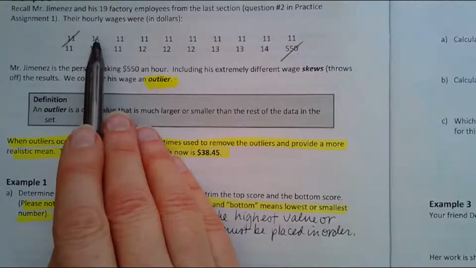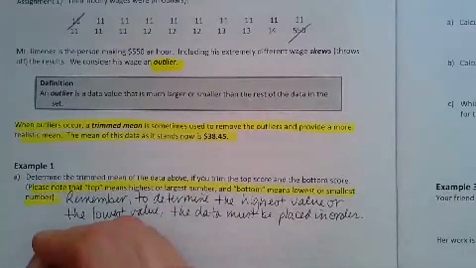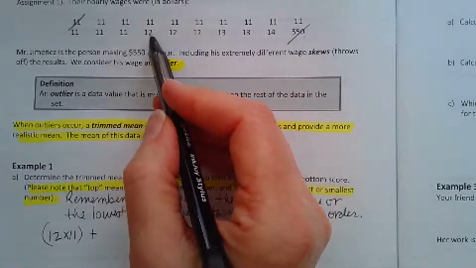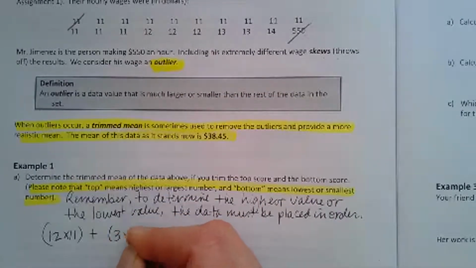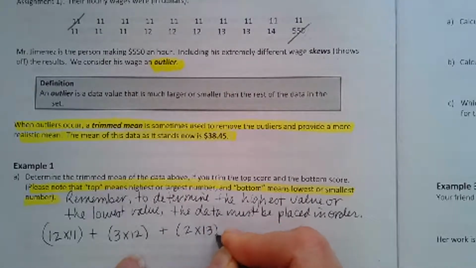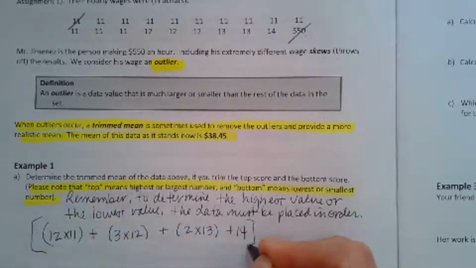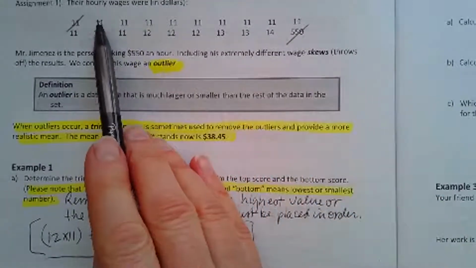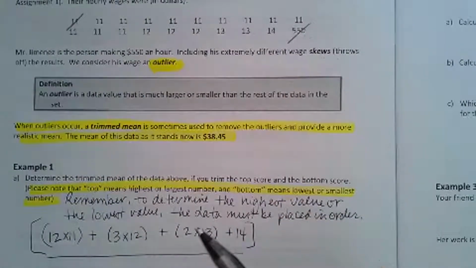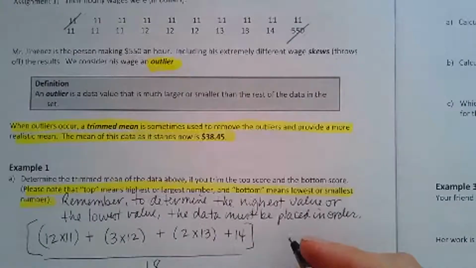Okay, so let's see, how many 11s do we have? 1, 2, 3, 4, 5, 6, 7, 8, 9, 10, 11, 12. I have 12 11s, so 12 times 11. I have 12 of those plus 3 12s. So 3 times 12, plus 2 13s, plus a 14, right? So I'm going to add all these up, and I'm going to divide by 18. It should be 18, right? Because I cut out the top and the bottom. So let's see what we get here. I'm going to total my top first.